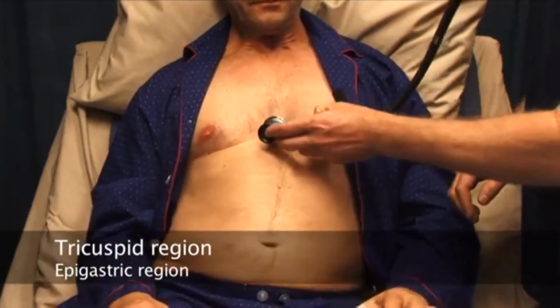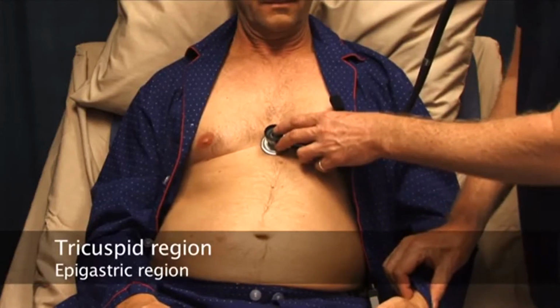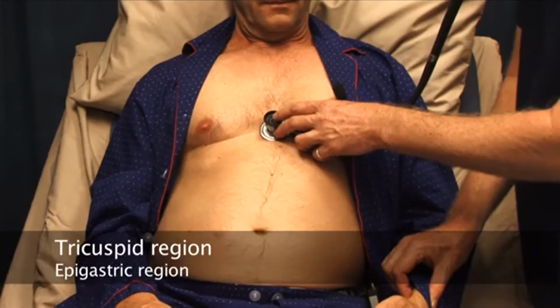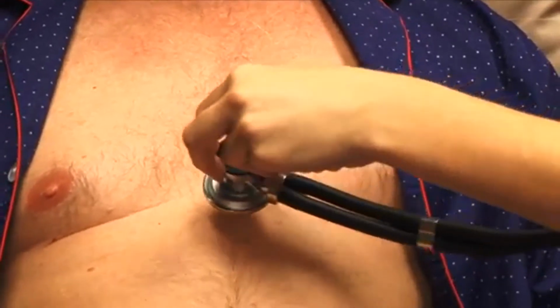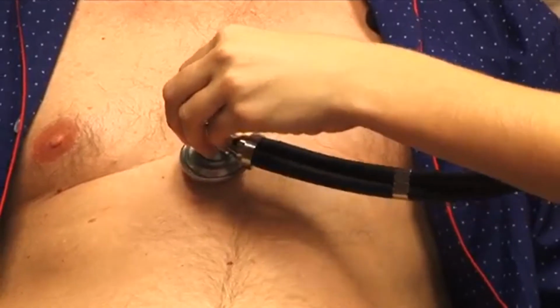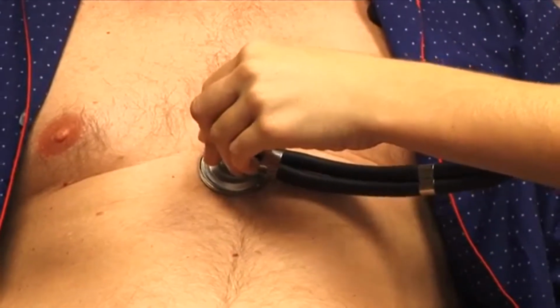Place your stethoscope over the epigastric region. Can you breathe in and hold again, please? Great, thank you. And then for the next one in the epigastric area, just around there, the bottom of the sternum. I'll get you again to breathe in and hold your breath, please.